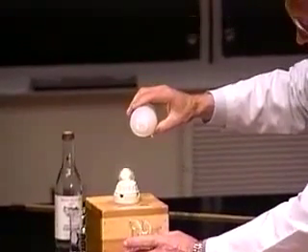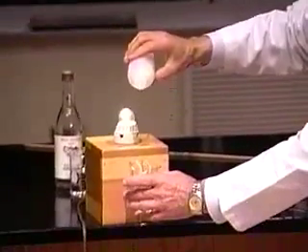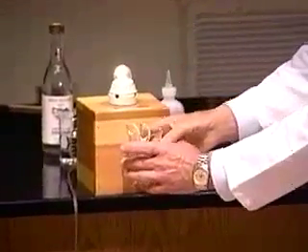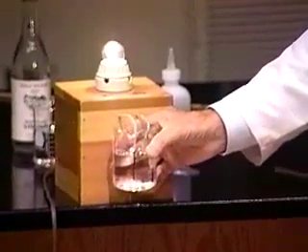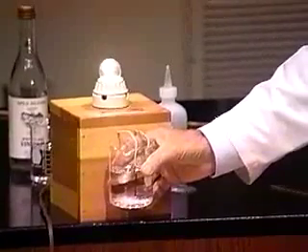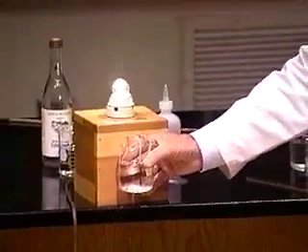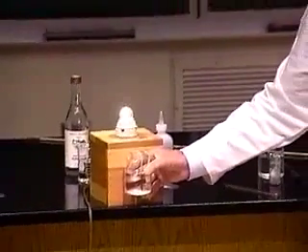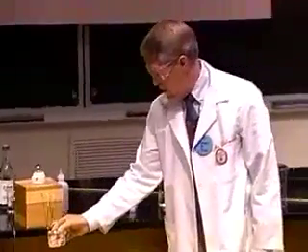That was 2 drops. 3, 4 drops. And notice that immediately it began conducting. Hydrochloric acid, HCl, is a strong electrolyte. It's 100% ionized in water to H plus ions and Cl minus ions.